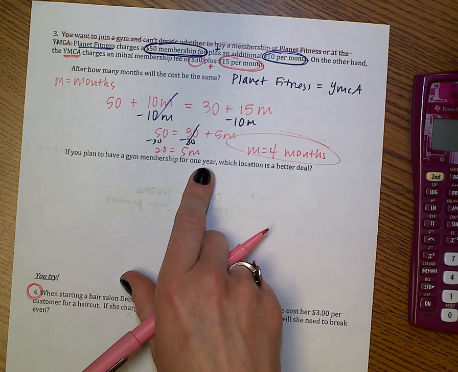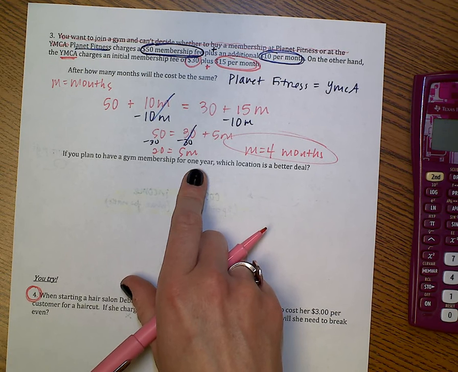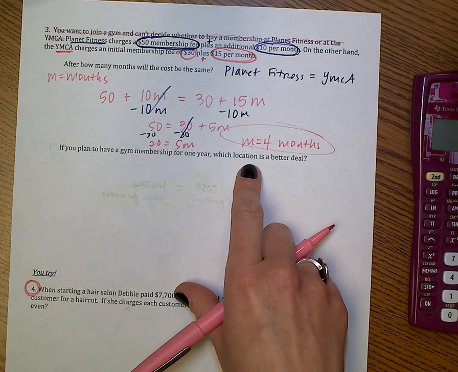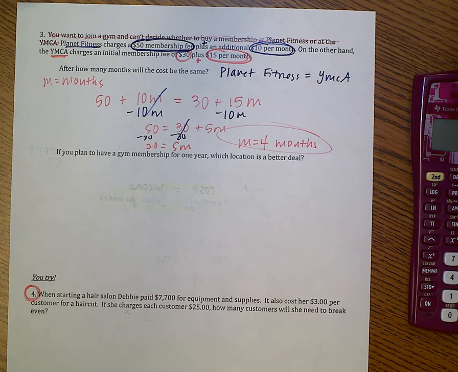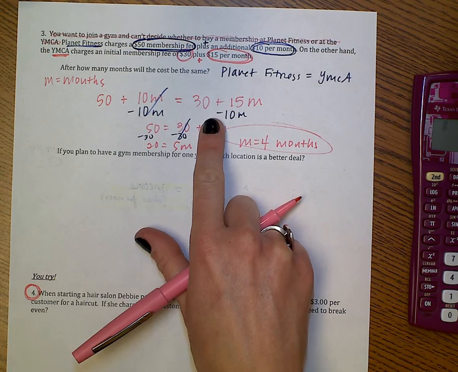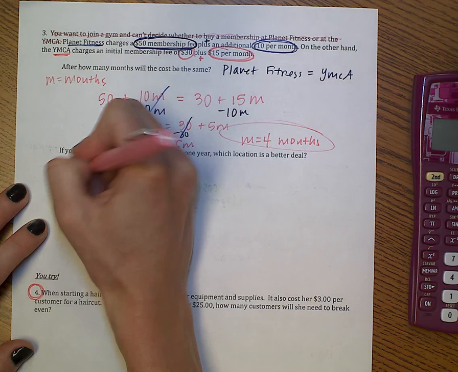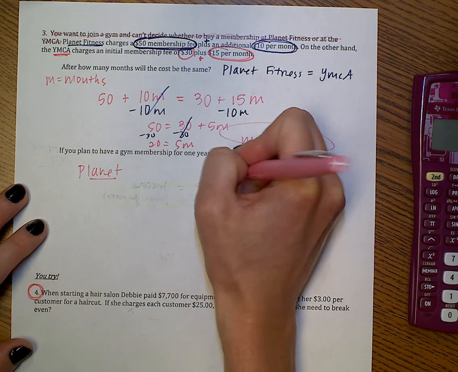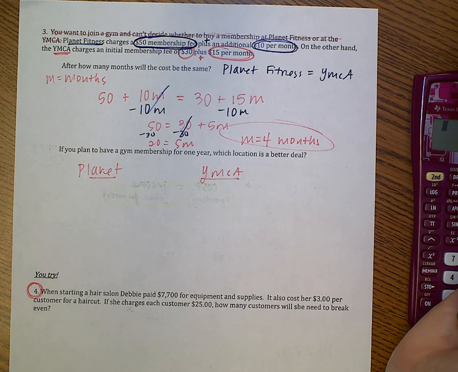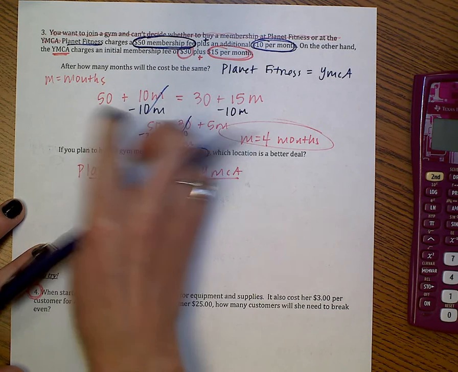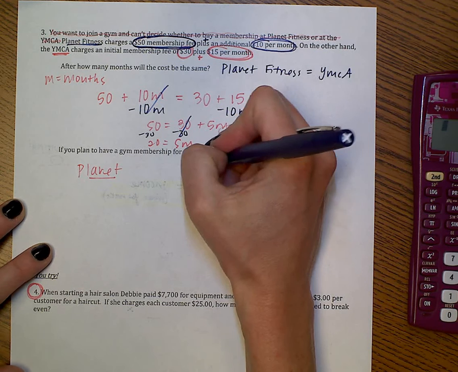So let's say I want to work out for 1 year. I want to know which one's a better deal. To figure that out, I could just use each side of my equation here and plug in for my month. A lot of you could answer this question without doing this, but maybe it wouldn't be so obvious in the future. Here's what you would do. Think about it, 1 year. I'm talking about months here, so I got to think about how many months that is. That's 12.